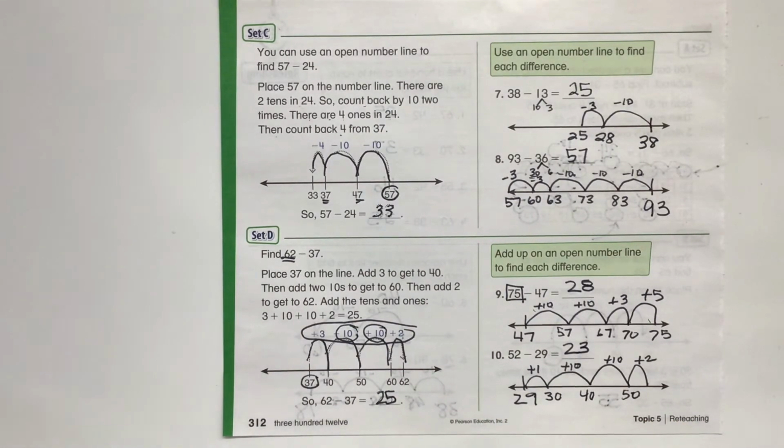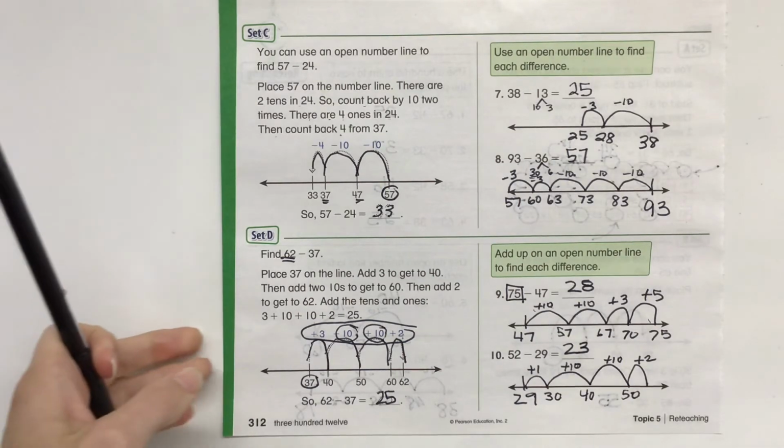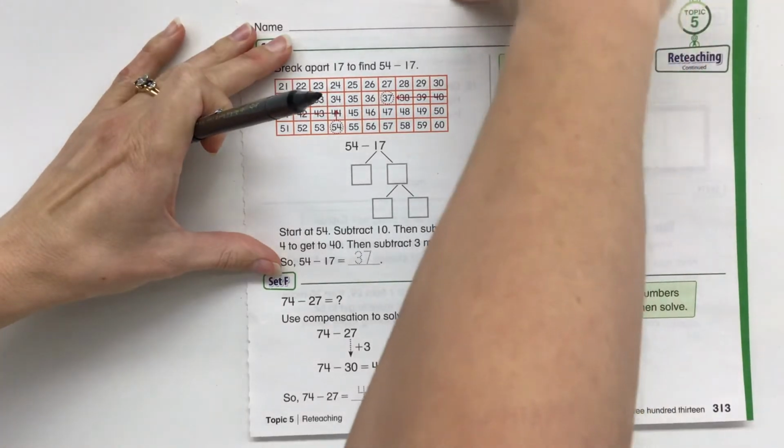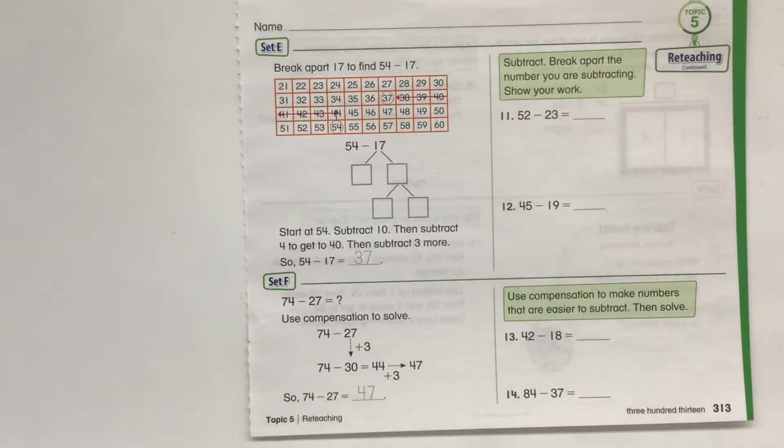All right, let's go ahead and take a look at our next page. And again, feel free to pause the video as needed for your review. Okay, let's go ahead and get our next page ready for our reteaching. All right, our set E.